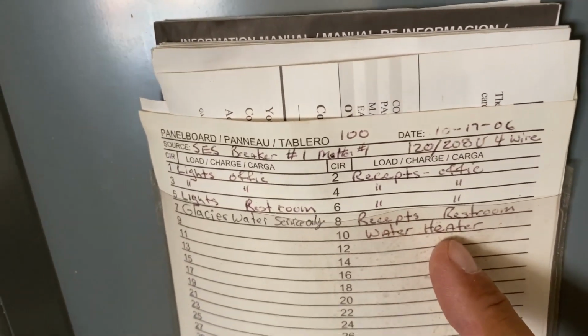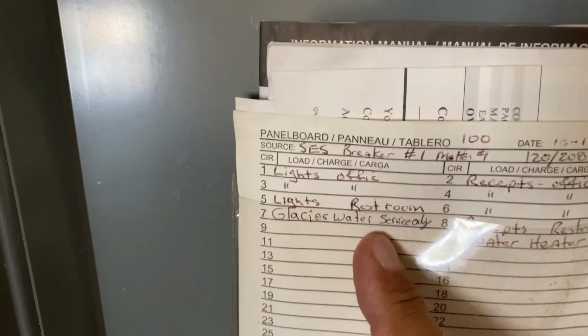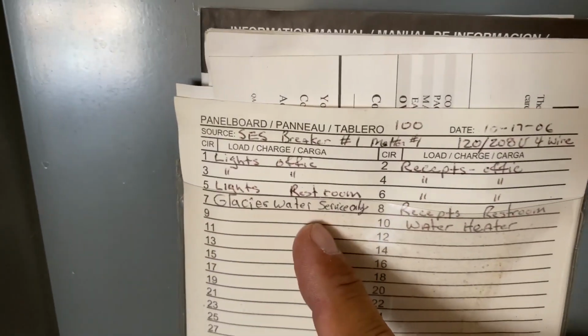So the water heater is there, that takes a larger breaker. And then everything else should be general lighting and power, all of these 20 amp breakers. Sure enough. Now they did have what looks like a water supply store in here, some kind of water service. Okay, so we know the panel is good.